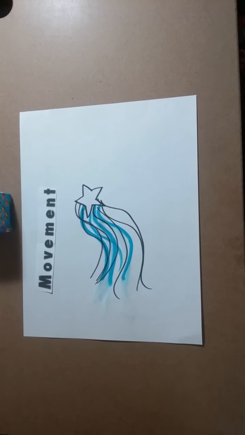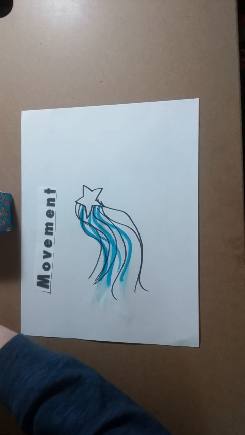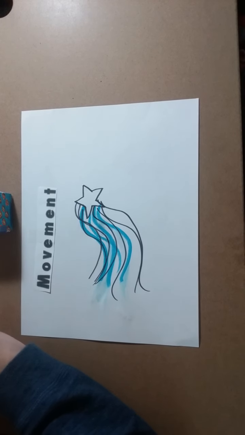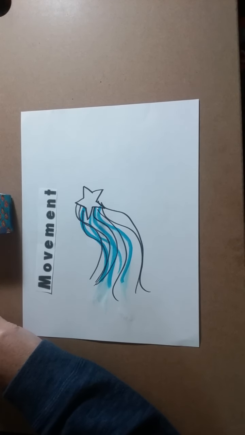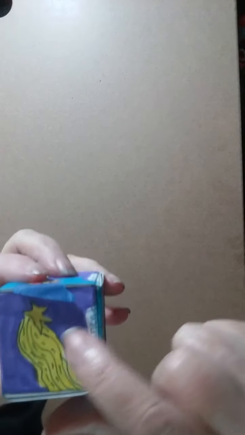So that's movement. And remember, I'm kind of making these fast. You don't have to do them so fast. I tried to fill these in really carefully after I drew them on the square. So you can slow down on yours. The video would be too long if I did them really slowly. Okay, this is an example of movement where you've got a little star and then something trailing behind it, so it looks like a shooting star. Pattern.